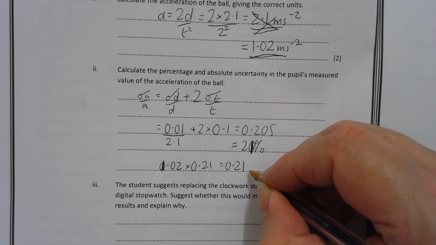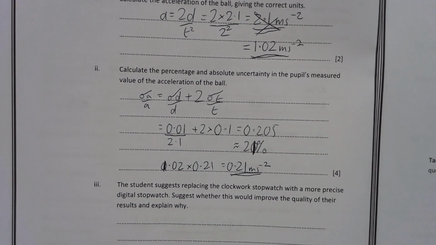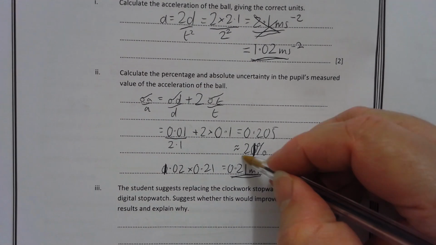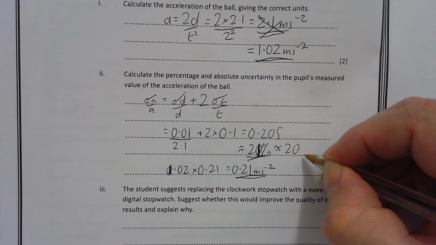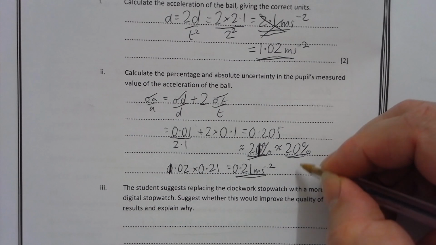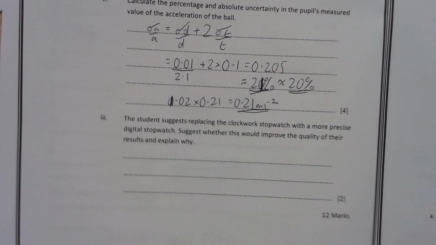Okay, so that gives you the absolute uncertainty. That's the percentage uncertainty. It is quite all right to say that the percentage uncertainty is 20%, because it rounds off quite nicely. So moving on, the student suggests replacing the clockwork stopwatch with a more precise digital stopwatch.